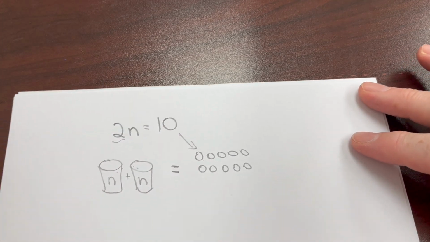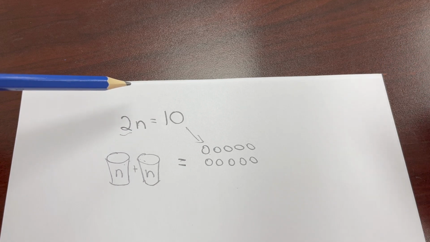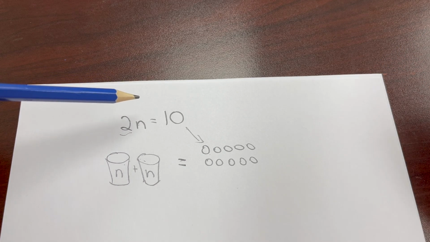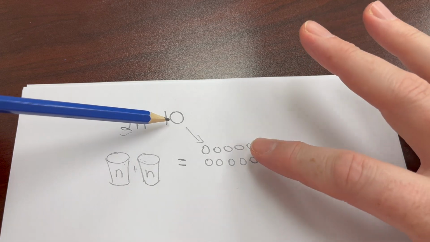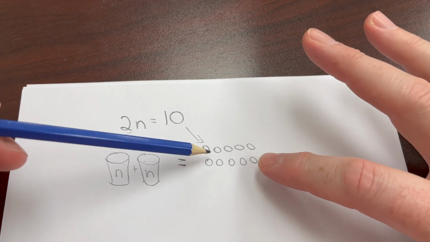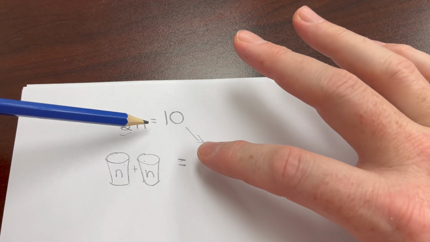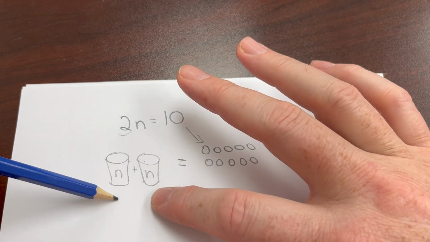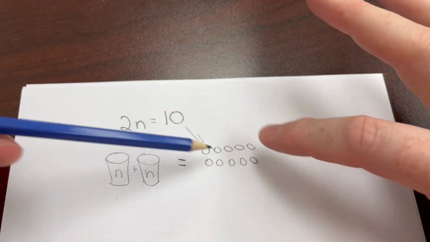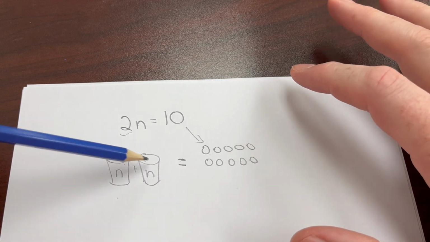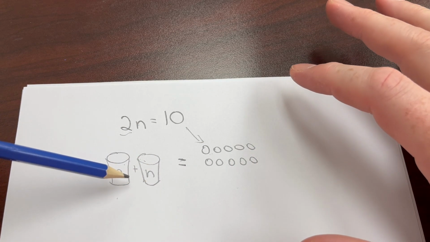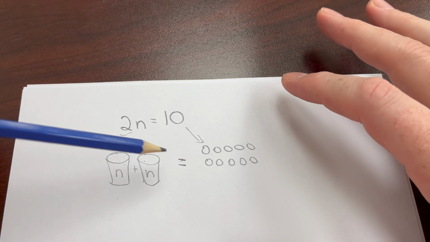So now as we know about equations, they are made up of 2 expressions that are equal in value. So on the right-hand side of this equation, I have a value of 10, which means because I have the equal sign, I have to have a value of 10 on this side. Now those 10 counters are evenly distributed between these 2 cups. There's no tricks here, they have to be evenly distributed.